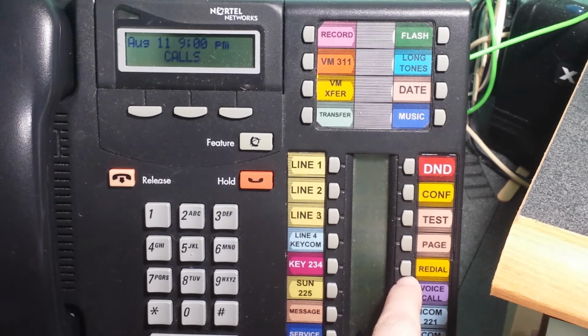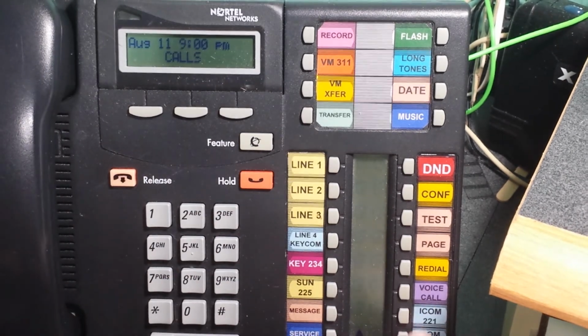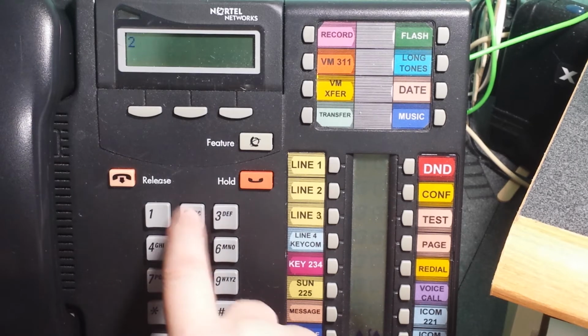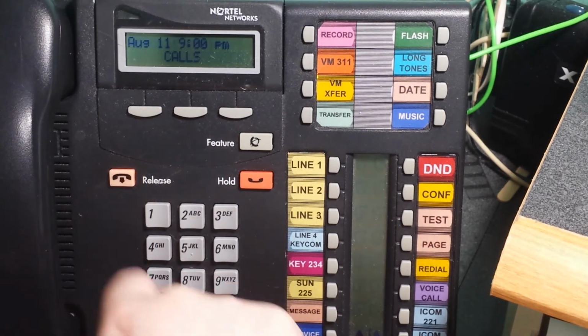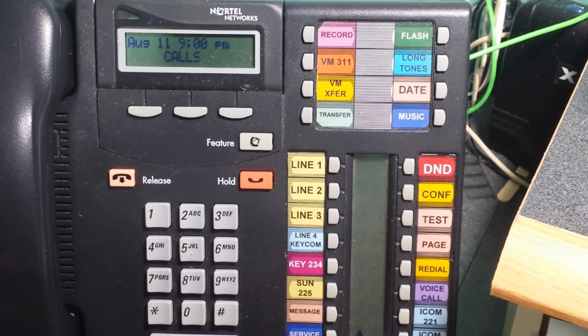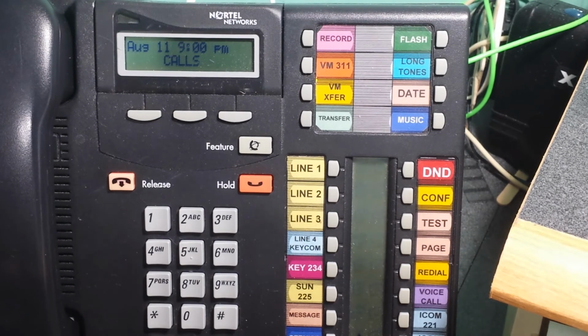But there is a 9 o'clock page. Voice call, do extension. That's what that does. Intercom. Priority means you can break in and make it like a voice call, basically.